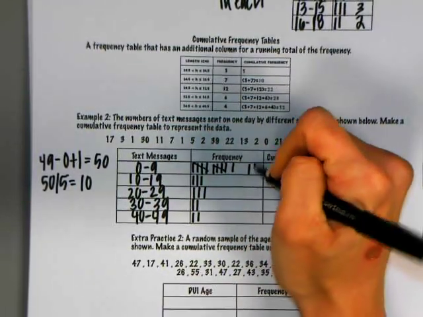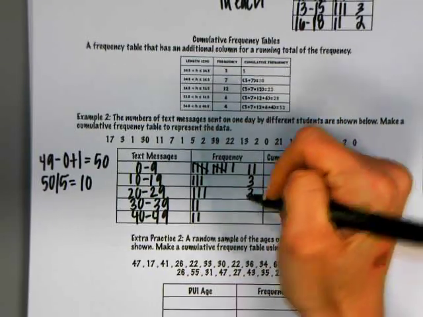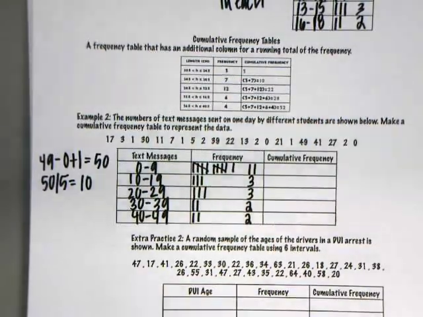Okay, so you should get 11, 3, 3, 2, 2 for your actual frequencies.